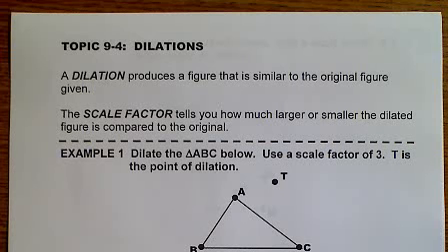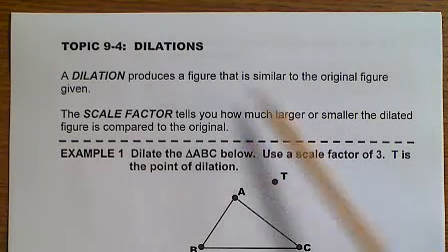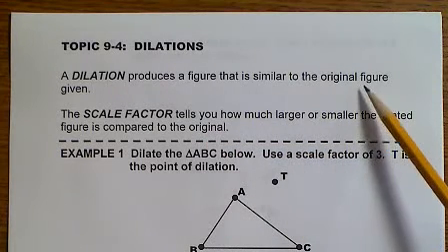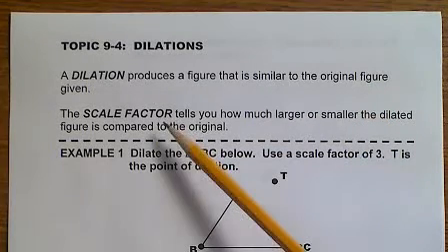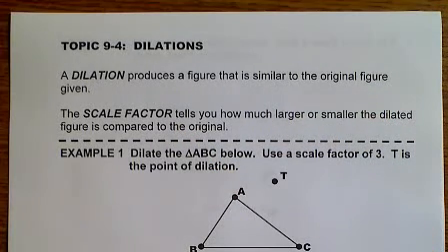Hello, this is Geometry, topic 9-4 over dilations. So we're going to be talking about dilations, which is a process that produces a figure that is similar to the original figure. The scale factor tells us how much larger or smaller the dilated figure is. So let's go ahead and look at example number 1.